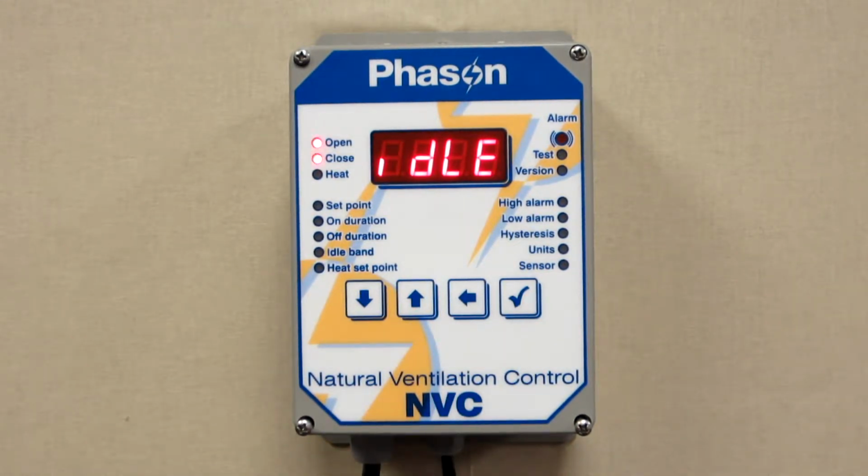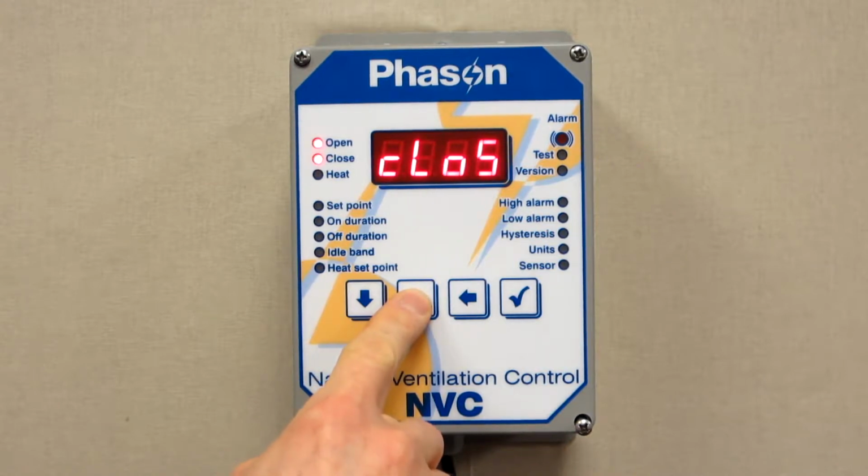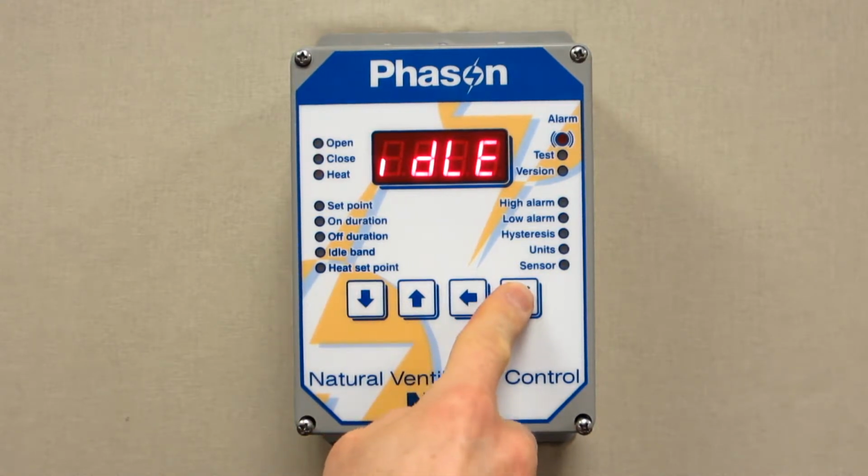In this menu, the down and up buttons now act as open and close. To open the curtain, press down, or to close the curtain, press up. Pressing the buttons a second time will stop the curtain. Once the curtain is at the desired position, press select to accept the change.